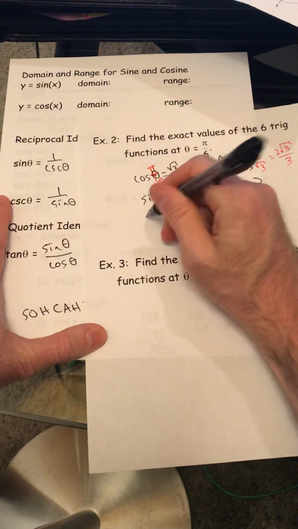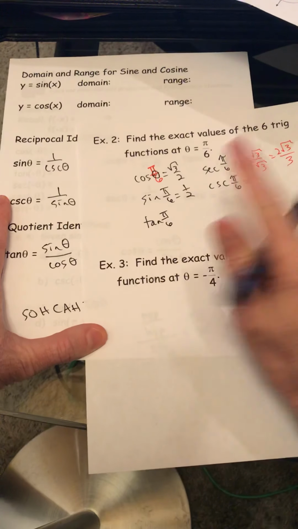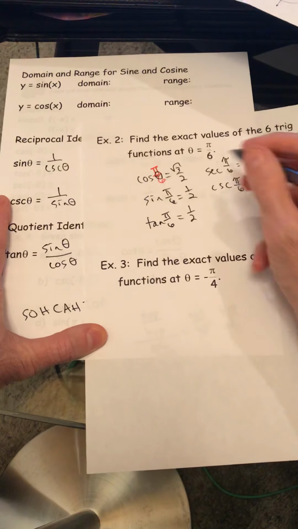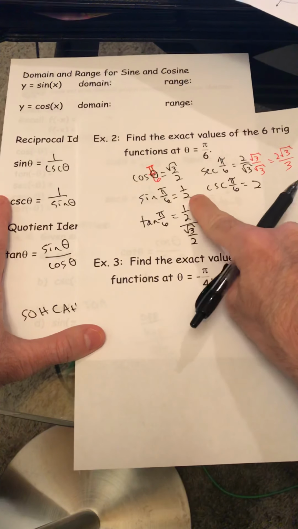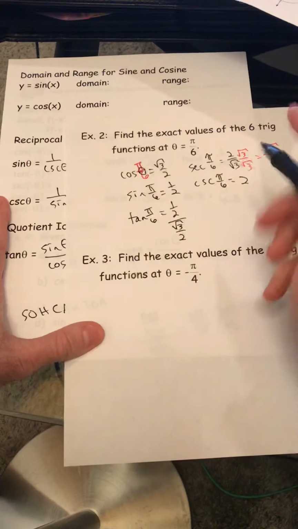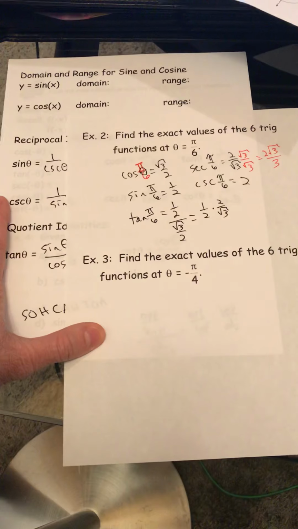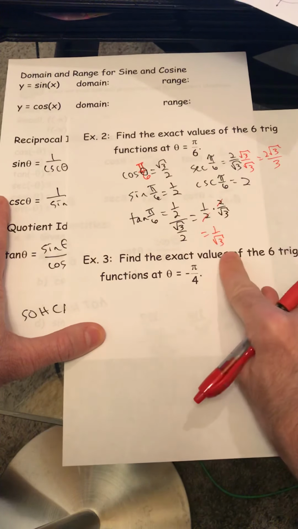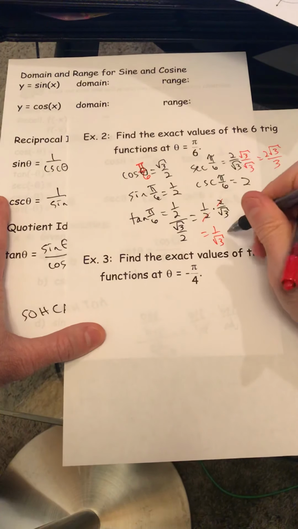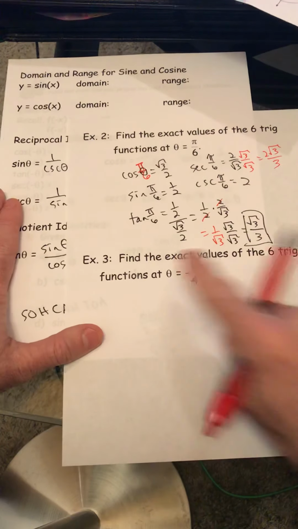So tangent, pi over 6. You take sine over cosine. Well, that is 1/2 over radical 3 over 2. Sine over cosine, which then 1/2 times 2 over radical 3 is 1 over radical 3. And then when you rationalize, it is radical 3 over 3. And then the last one, cotangent.